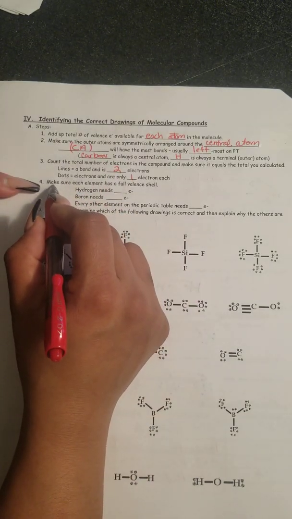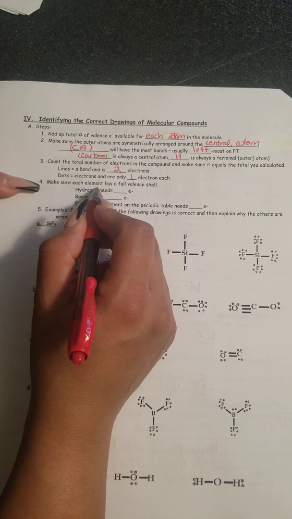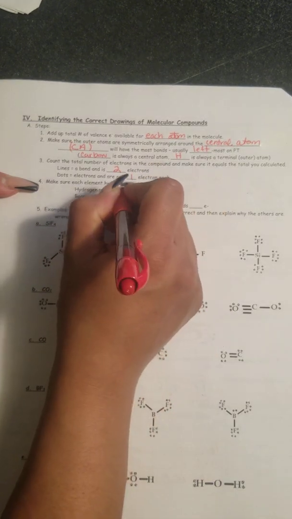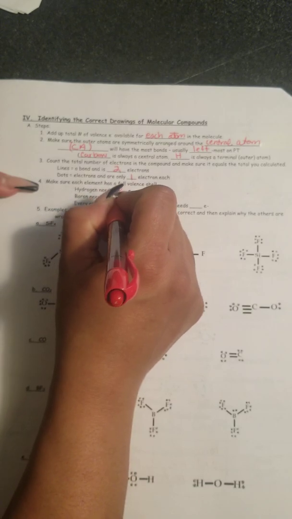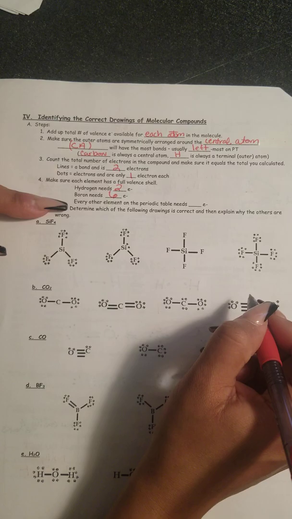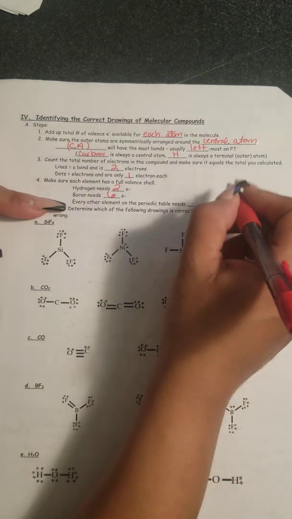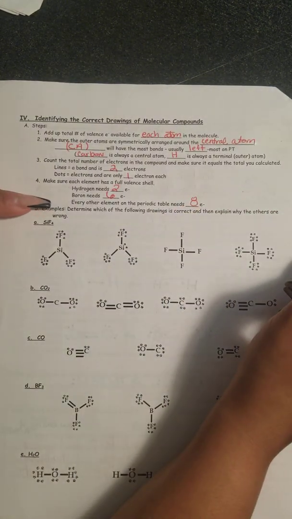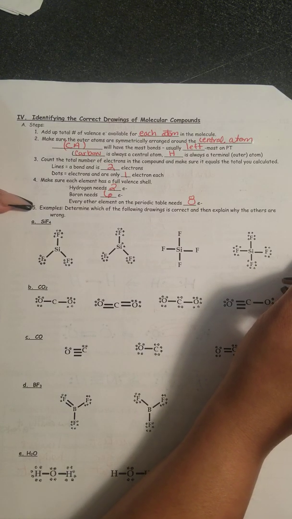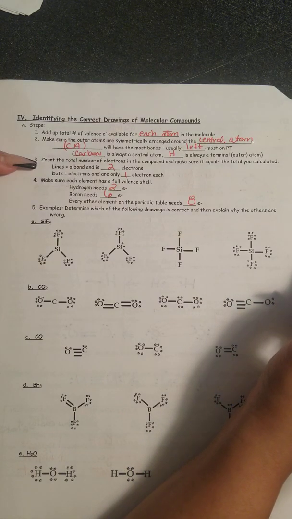Okay? Next one. Number 4. Make sure each element has a full valence shell. Right? Hydrogen needs 2 and boron needs 6. And this is an exception to the rule. Every other element on that periodic table needs to have 8. Okay? So let's go ahead and look at some examples of what is good and what is not. And we will go through practicing this together.